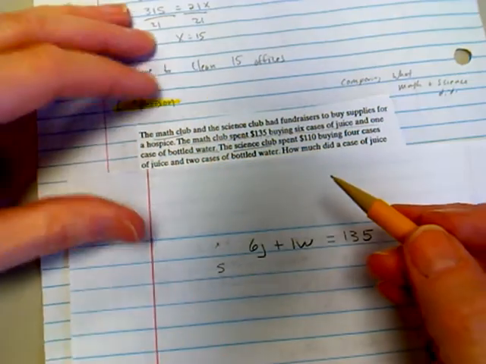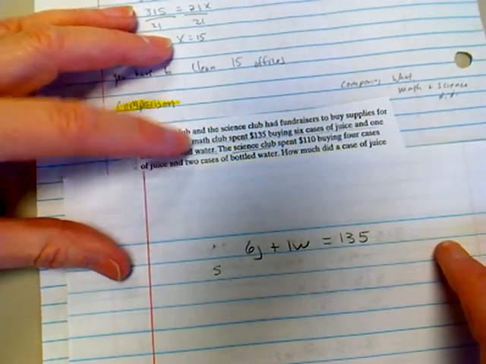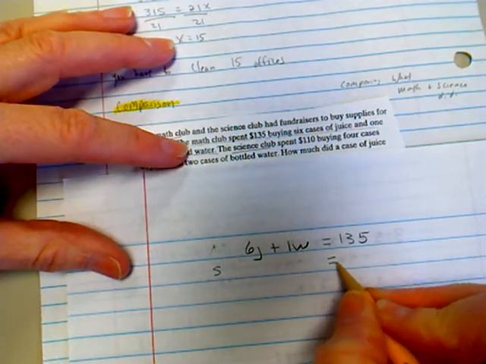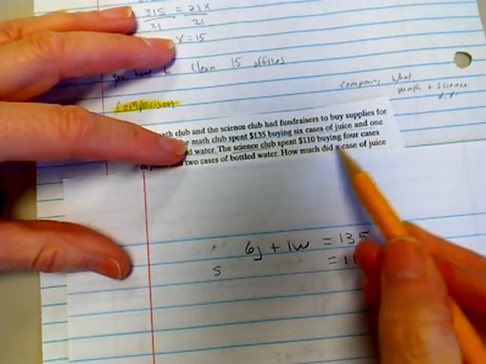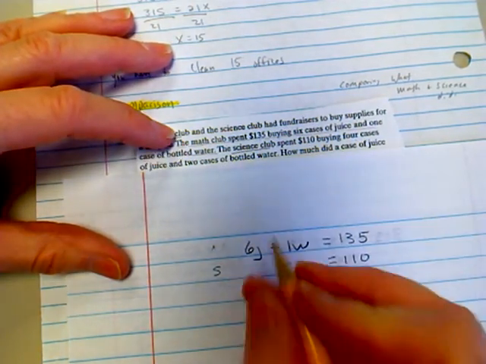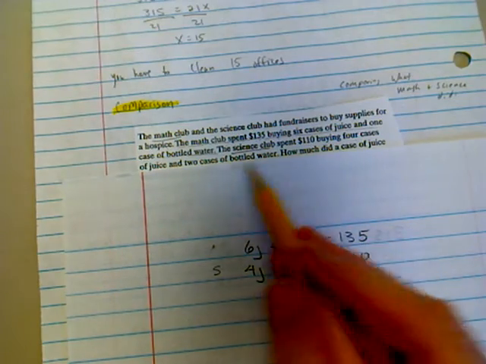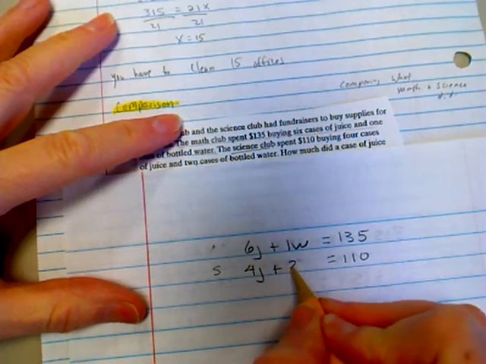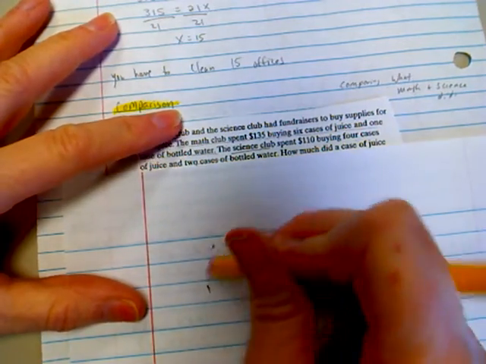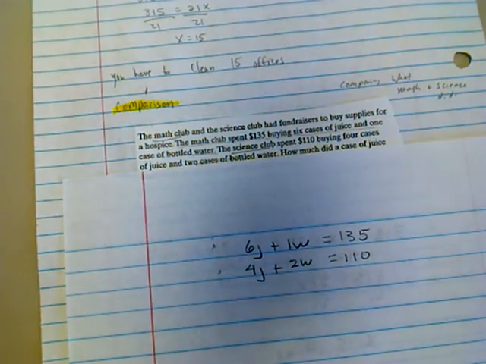So now I'm going to go ahead and keep reading to see what the other group did. The science club spent $110, so there's something equal to 110, and they did that because they got 4 cases of juice and 2 cases of bottled water, so 2W, and that's why they spent what they spent. So there's my system of equations. Now, the hardest part of this is setting them up, but does that kind of make sense once you see what's written there and how to set it up?